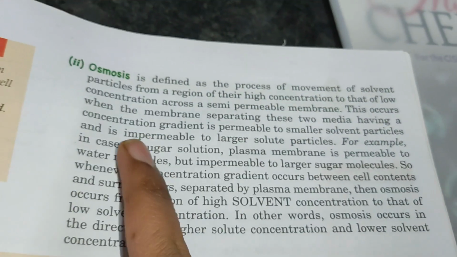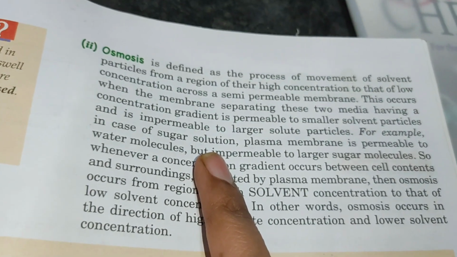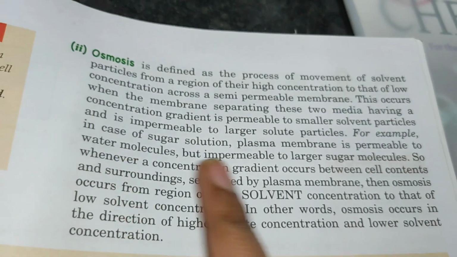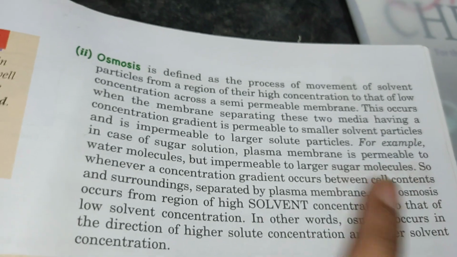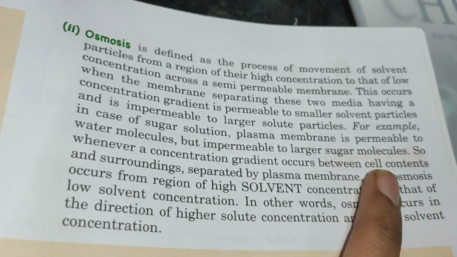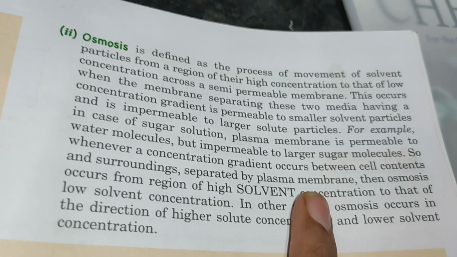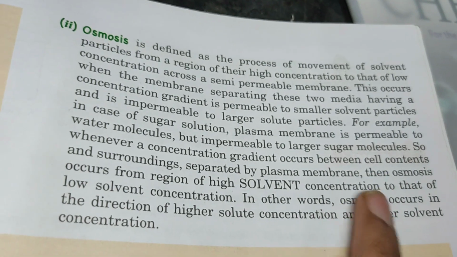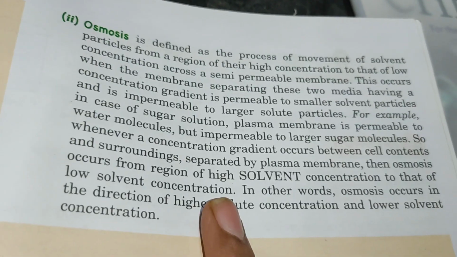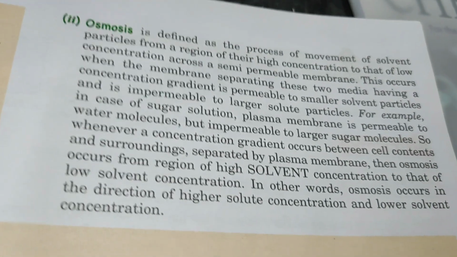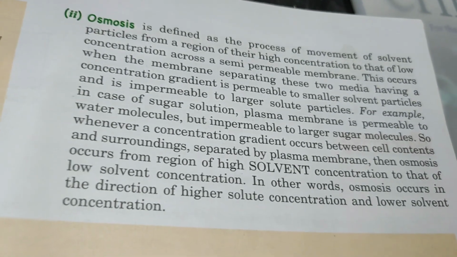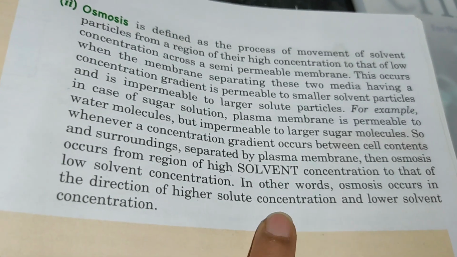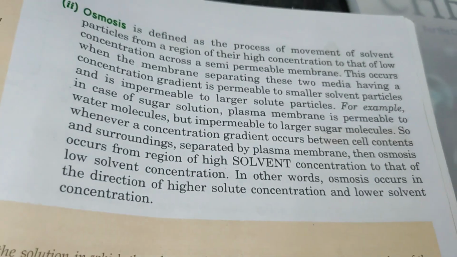For example, in case of sugar solution, the plasma membrane is permeable to water molecules and it will not allow sugar molecules. So whenever a concentration gradient occurs between cell contents and surroundings separated by the plasma membrane, then osmosis occurs from a region of high solvent concentration to low solvent concentration. So there will be movement of particles from high solvent concentration to low solvent concentration. In other words, we can say osmosis occurs in the direction of high solute concentration and lower solvent concentration.